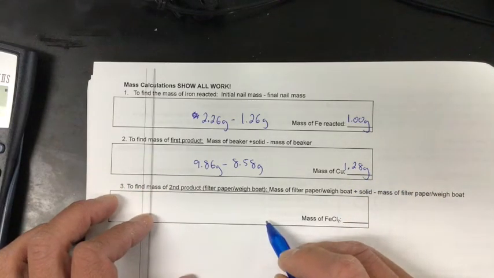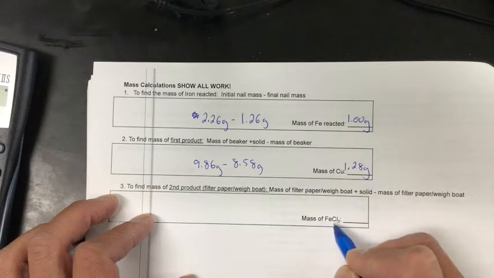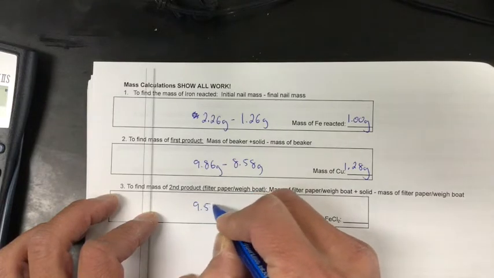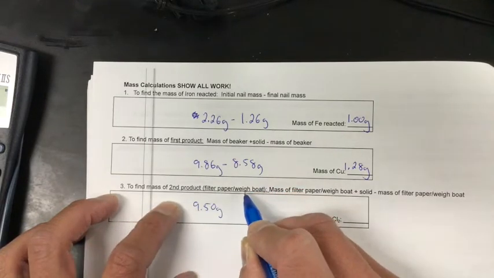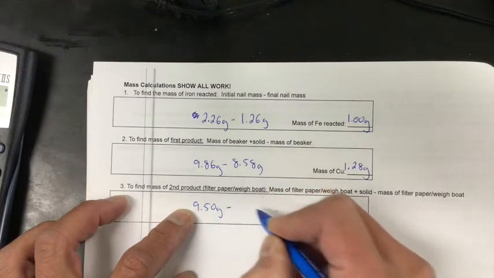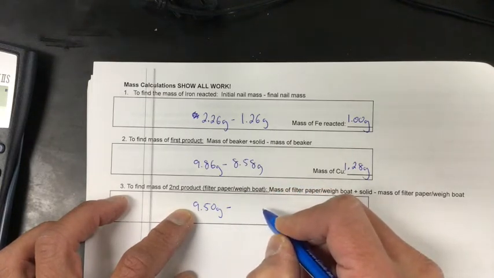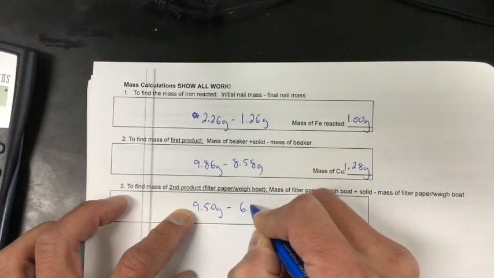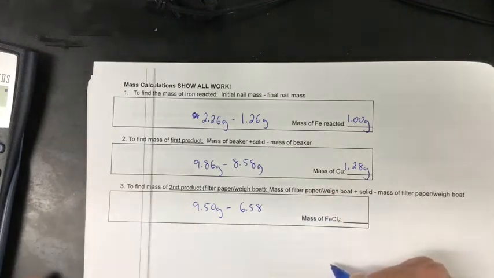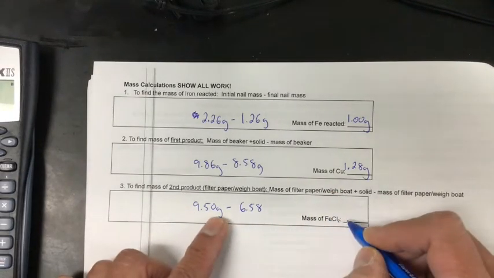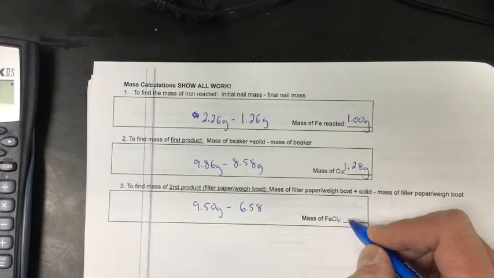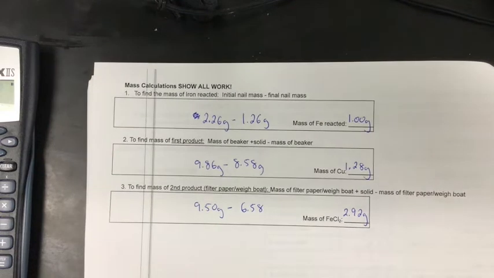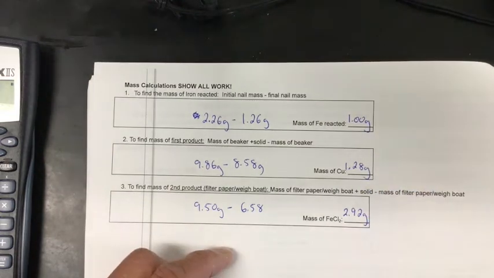And then the mass of the iron chloride, FeCl2, that is 9.50 grams, which is the mass of the filter paper and weigh boat. And then we subtract just the filter paper and the weigh boat by themselves, which was 6.58 grams. And that ends up being 2.92 grams. Okay. And what we need to do now is compare these numbers.